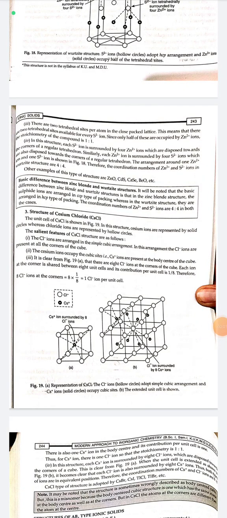Structure of cesium chloride. The unit cell of cesium chloride is shown in figure 19. In the structure, cesium ions are represented by the solid circle, whereas the chloride ions are represented by the hollow circle. The salient feature of the cesium chloride structure is that chloride ions are arranged in a simple cubic arrangement. In this, chloride ions are present at all the corners of the cube. The cesium ions occupy the cubic site. Cesium positive ions are present at the body center of the cube.